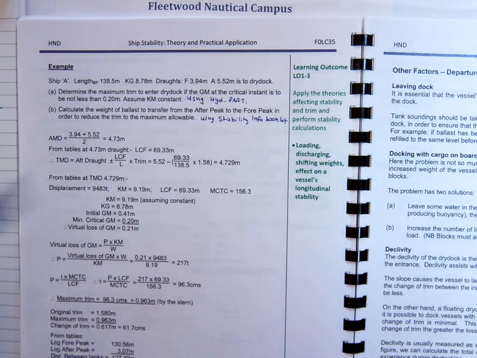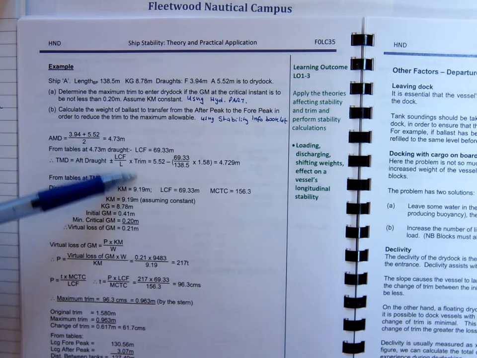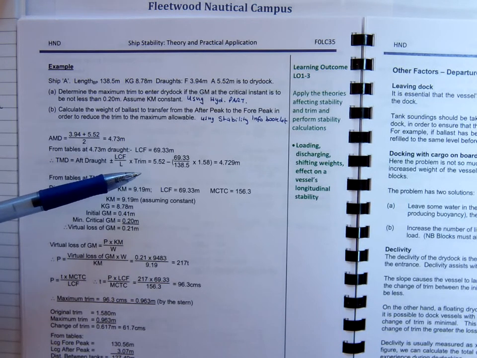Now we'll have a look at this example here, and we're given our length, KG, drafts forward and aft, and we need to determine the maximum trim to enter dry dock if the GM at the critical instant is to be not less than 0.2 of a metre. We always have to assume KM is constant when we get the value that we do at the critical instant, because we're going to use that throughout.